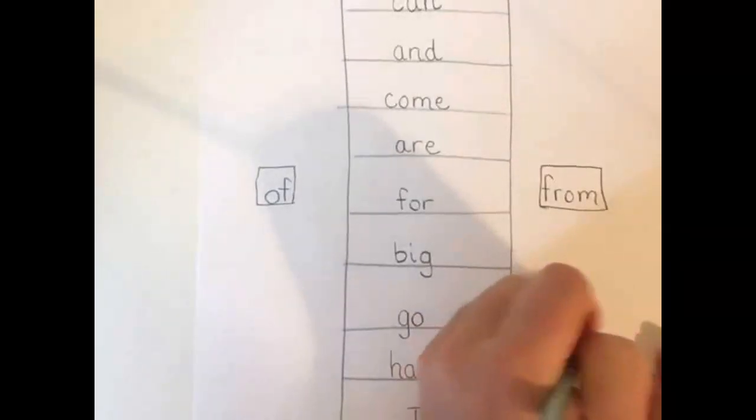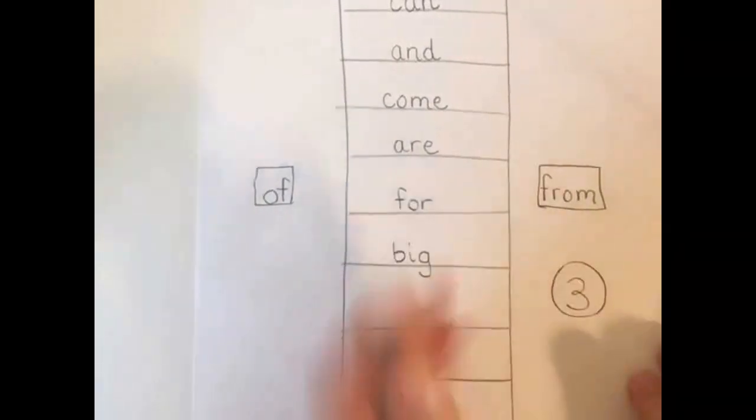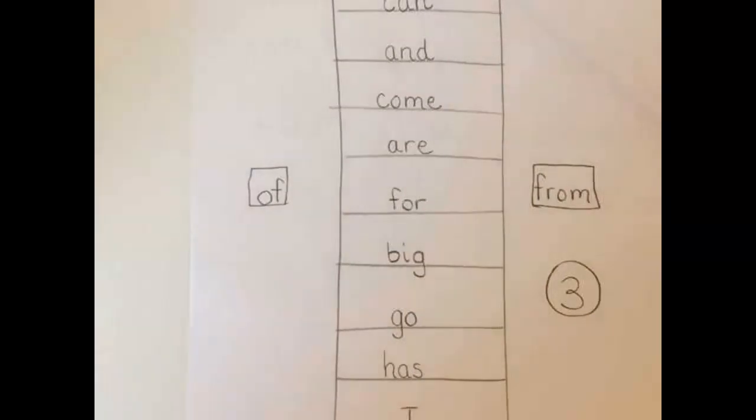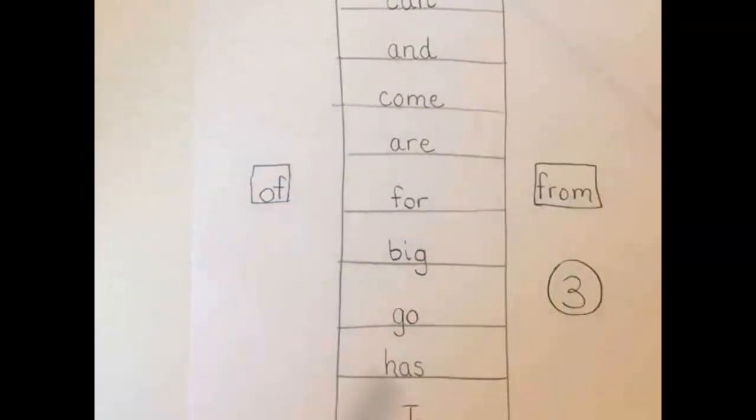And then I want you to pick 3 words. I'm going to put the number 3 in a circle to help you remember. Any 3 of these words on the ladder, not these 2, but any of these on the ladder, pick 3 words and create a sentence for each word that you pick, okay? And then you will be done with this part for today.